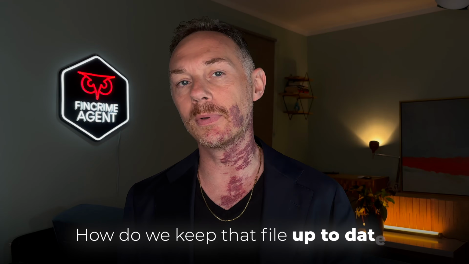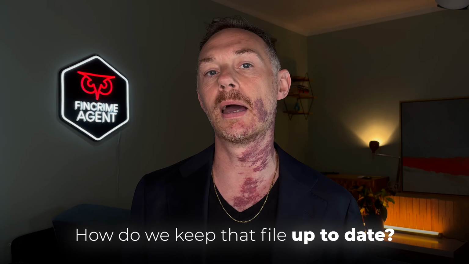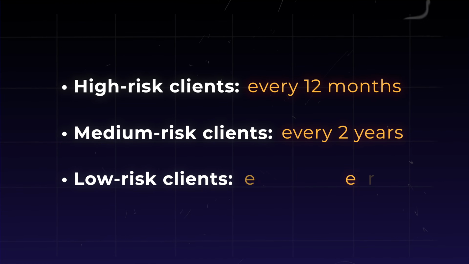So how do you keep that file up to date? That's where periodic and event-driven reviews come in. Let's start with periodic reviews. These are scheduled at regular intervals depending on your client's risk rating. Here is a typical frequency structure. For high-risk clients, every 12 months. Medium risk, every 2 years. Low risk, maybe every 3 to 5 years. And this timeline, of course, will vary in line with the risk appetite of your organization. The intervals are not random. They are part of your risk-based approach.